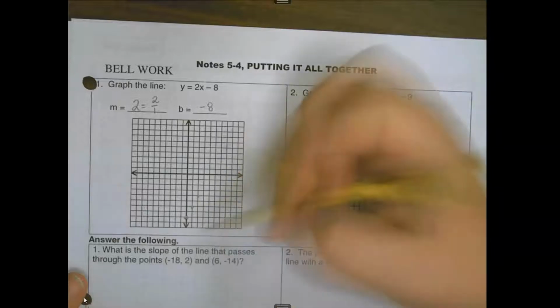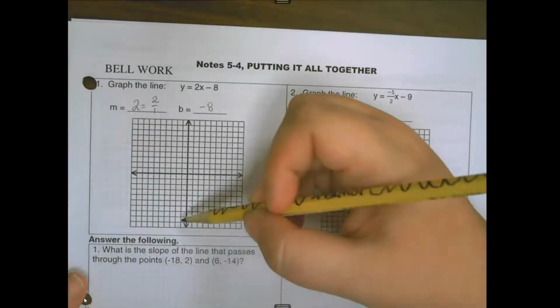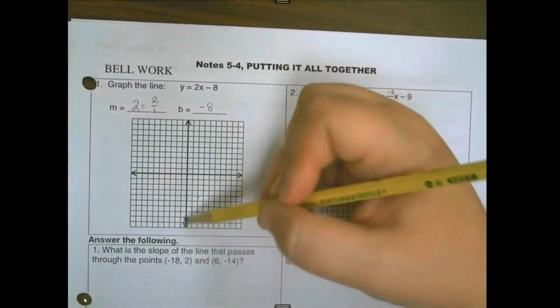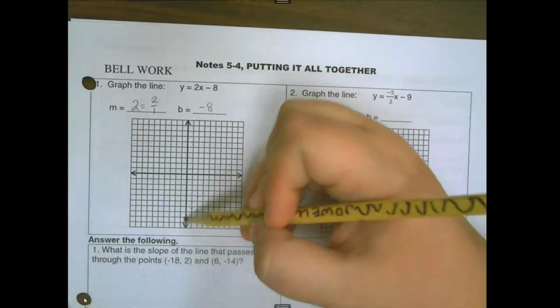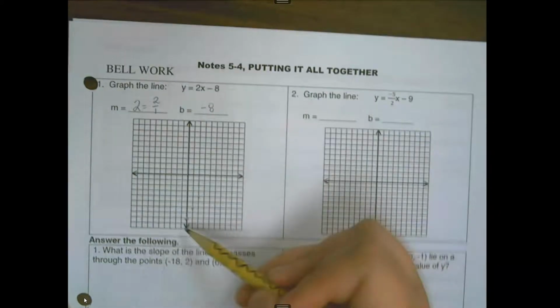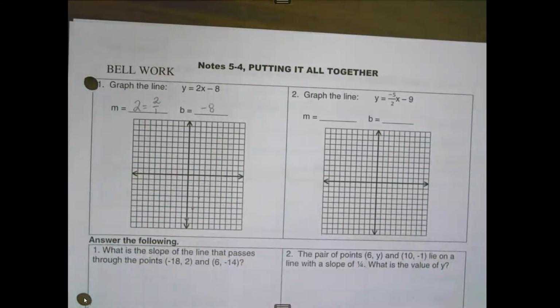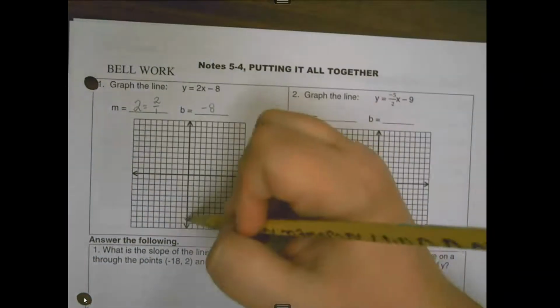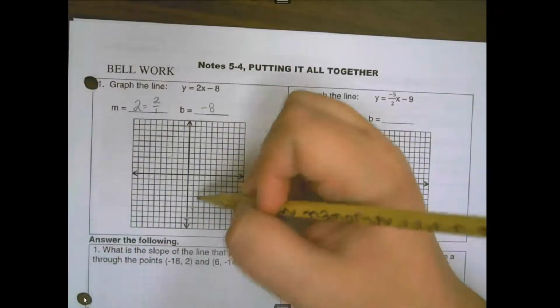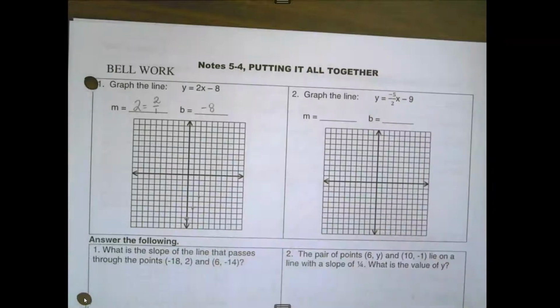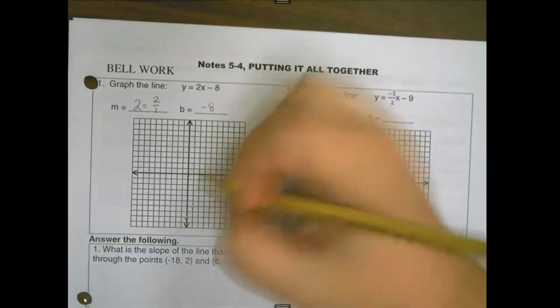I'm going to stop real quick. What would have happened if I didn't have any room to rise 2, run 1? What if I were supposed to go this direction and didn't have any room? Just automatically go the opposite. So if I couldn't rise 2 and run 1, then I should have gone down 2 and to the left 1.